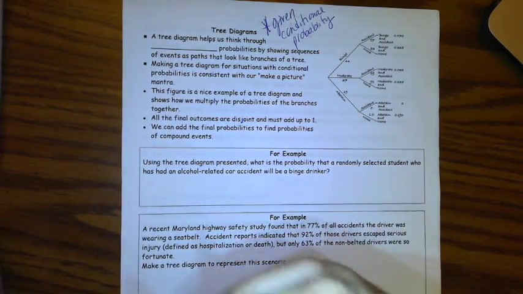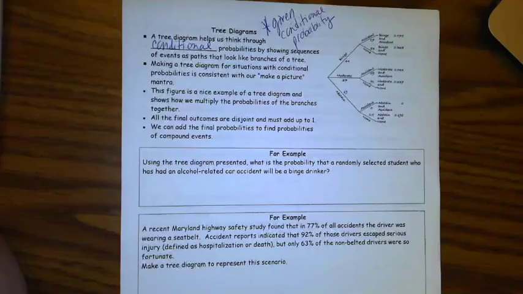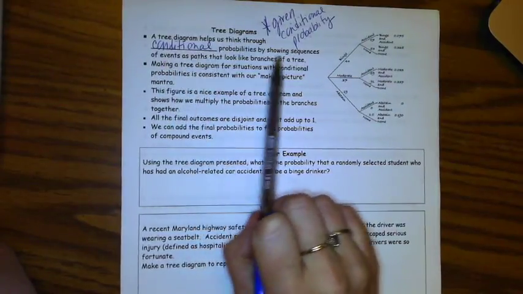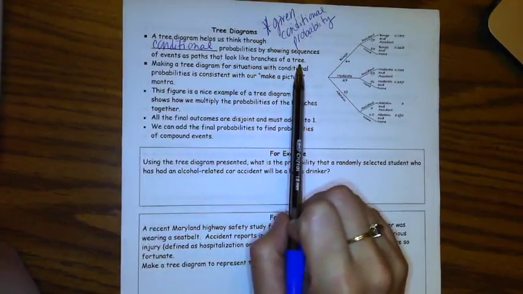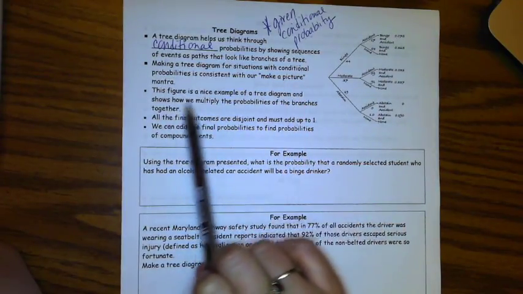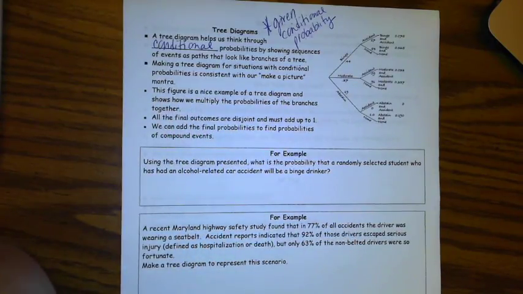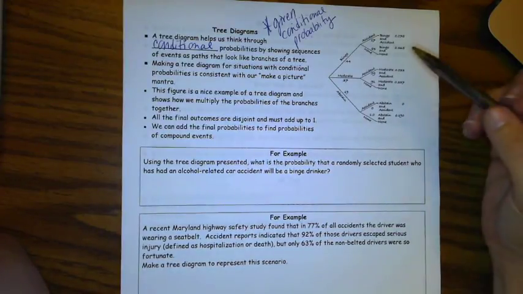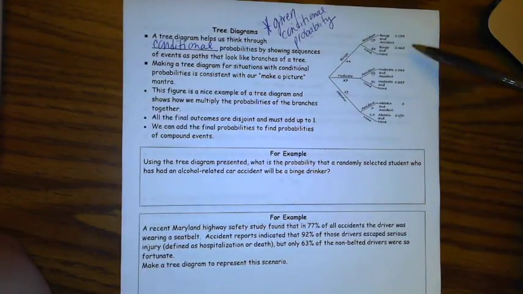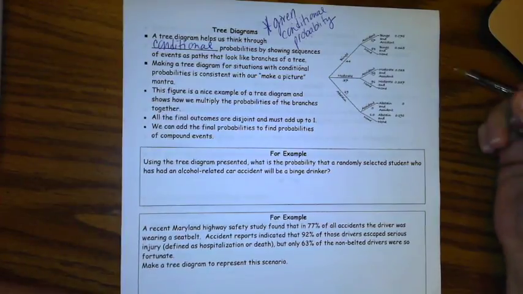A tree diagram helps us think through conditional probabilities, showing sequences of events as paths that look like branches of a tree. Making a tree diagram for situations with conditional probabilities is consistent with our Make a Picture mantra. This figure is a nice example of a tree diagram and shows how we multiply the probabilities of the branches together. All the final outcomes are disjoint and must add up to 1. We can add the final probabilities to find probabilities of compound events.